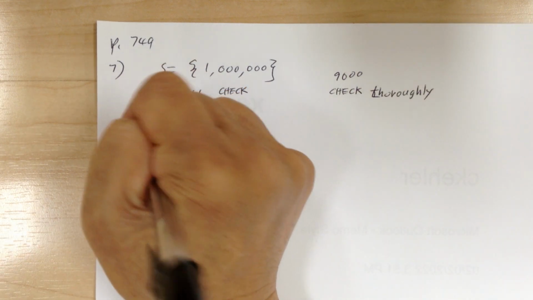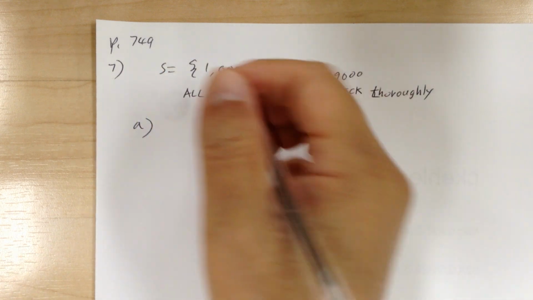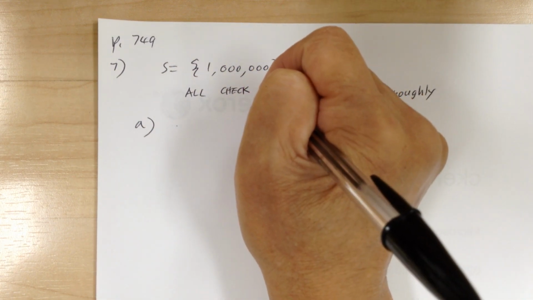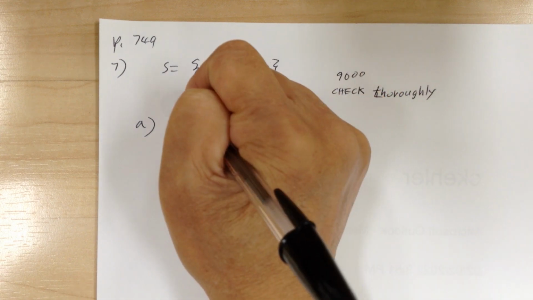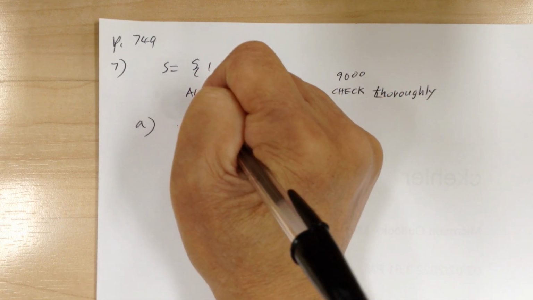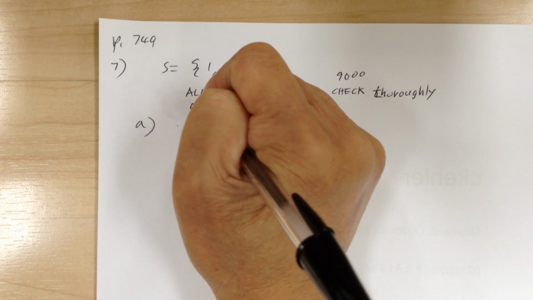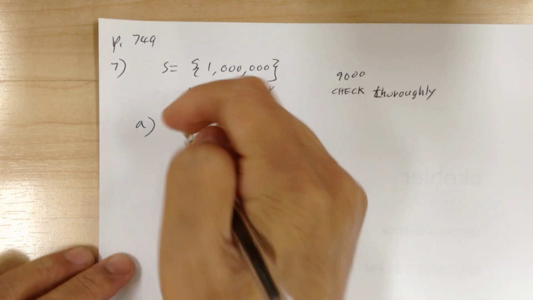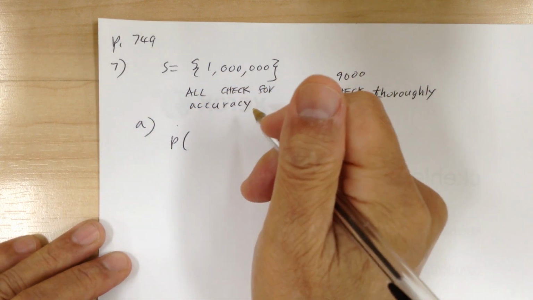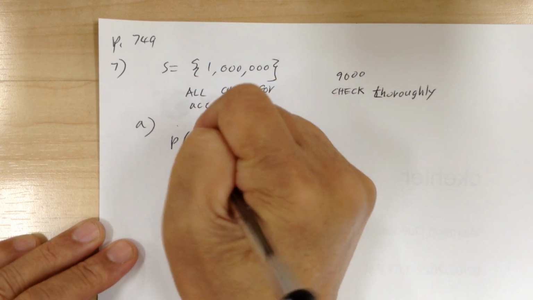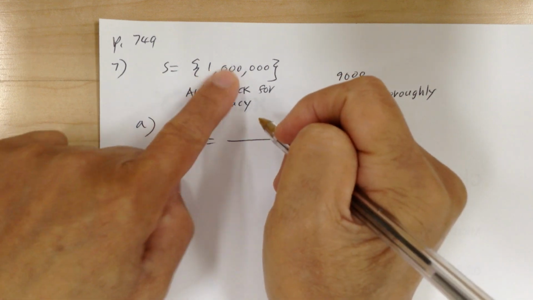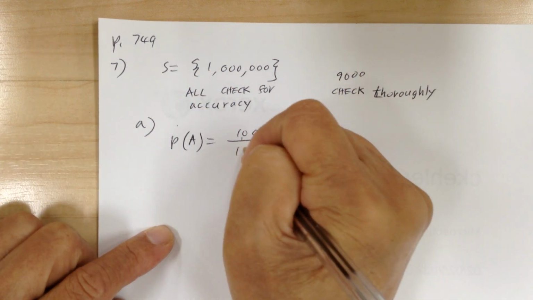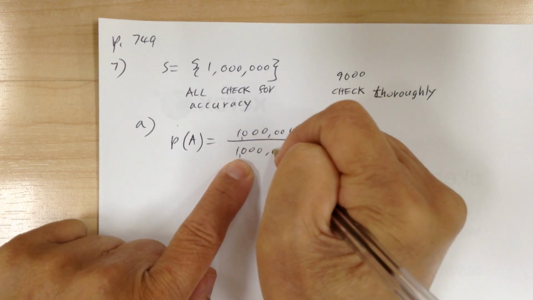Okay, for the probability again. So A, checked for arithmetic accuracy. I'm just going to call it A. Since all of them are checked, it would be 1 million over 1 million, which is overall.